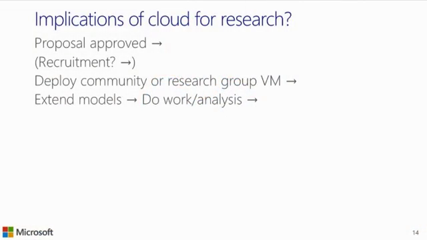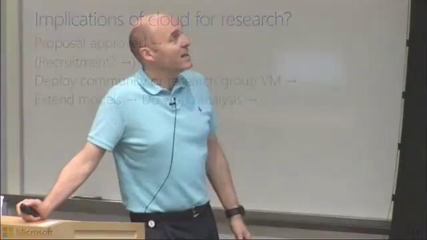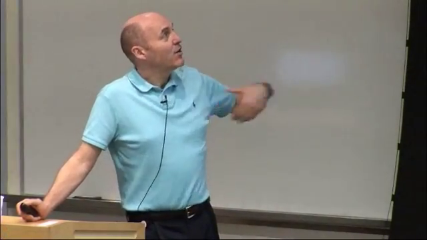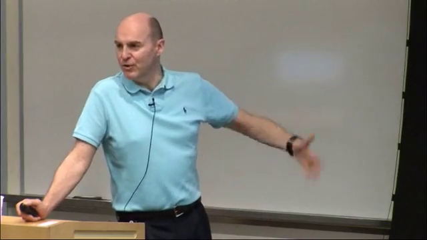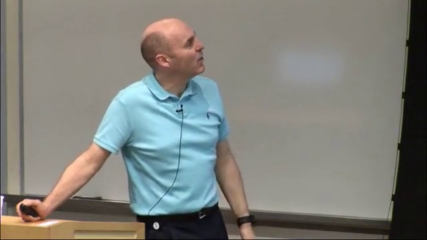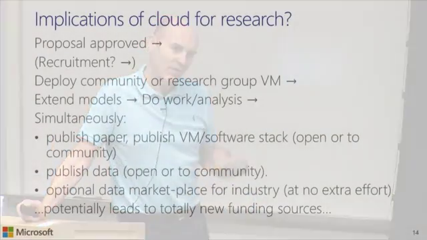This speaks a little bit to some of the issues we were wrestling with before and talking about over lunch, of the way that the cloud can even ultimately change the economics of the way that science is done. So imagine for a moment you get a proposal approved. You might have to go through some recruitment, depending on whether you've got people resources available. But actually, pretty quickly, if you do have people in place, you can deploy a community or your own research group virtual machine in the cloud. You can extend your models. You can do whatever simulation work or analysis that you want, and then simultaneously, you can do the following things.